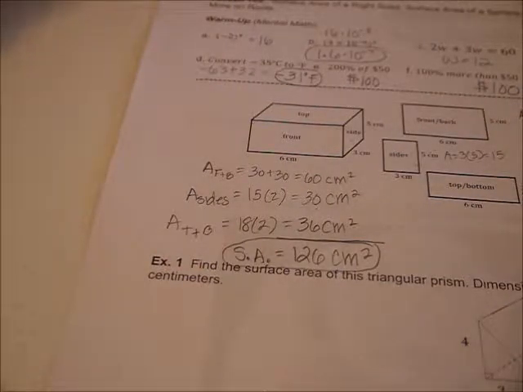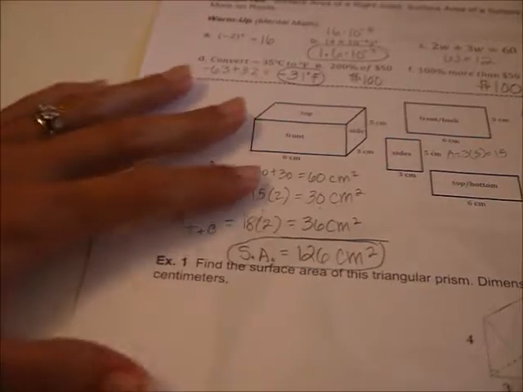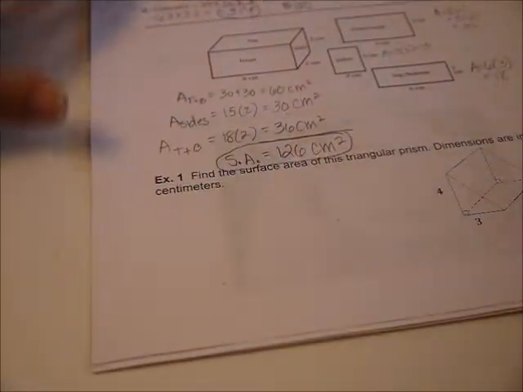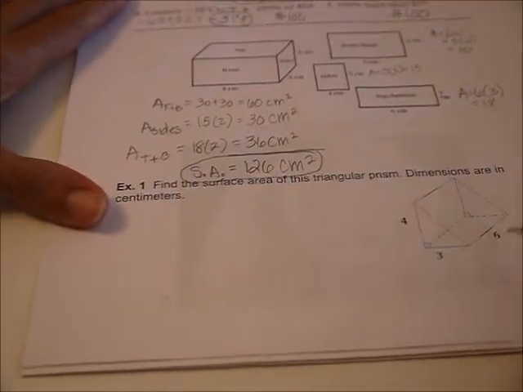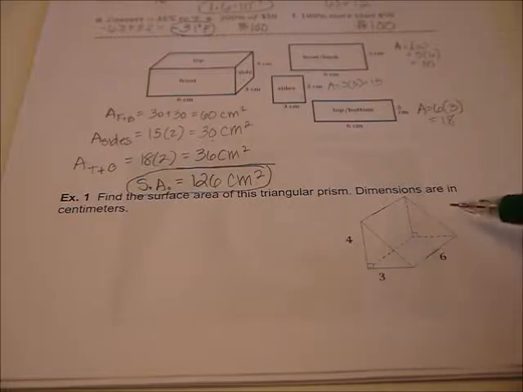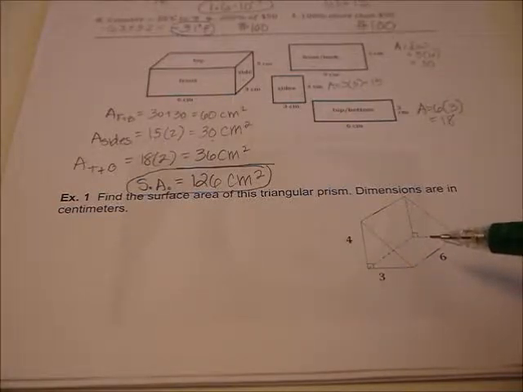Now notice this one is a triangular prism, okay? So we're going to find the surface area of that. Now notice that the surface area of a triangular prism is made up of rectangles and 2 triangles. So we have 1, 2, 3 rectangles and 2 triangles.